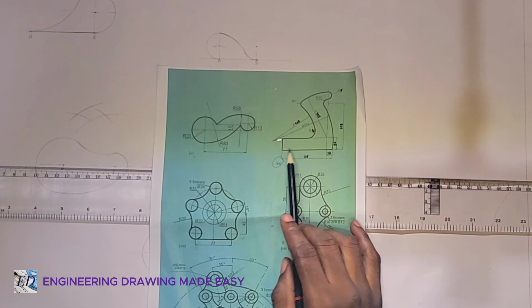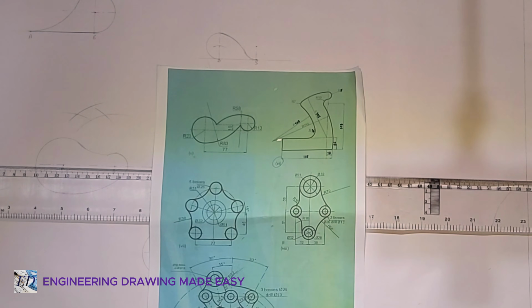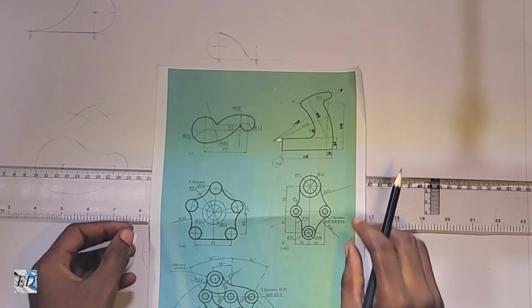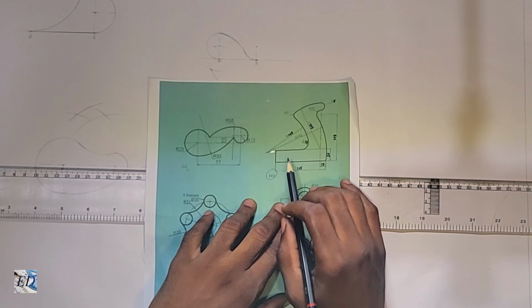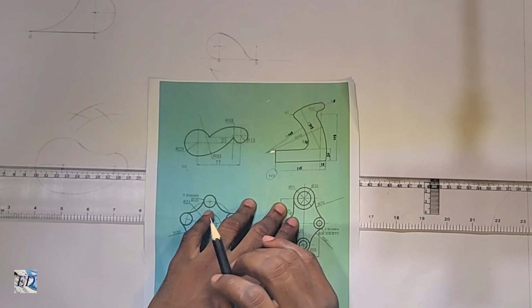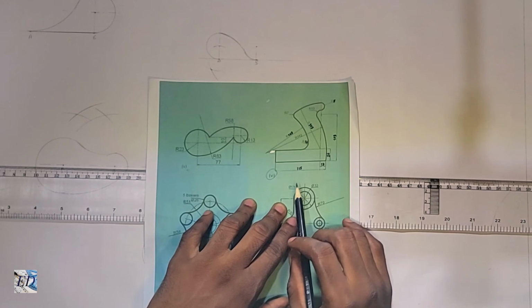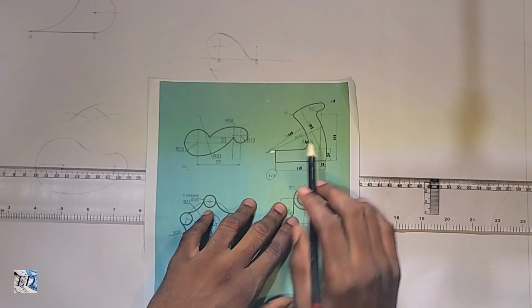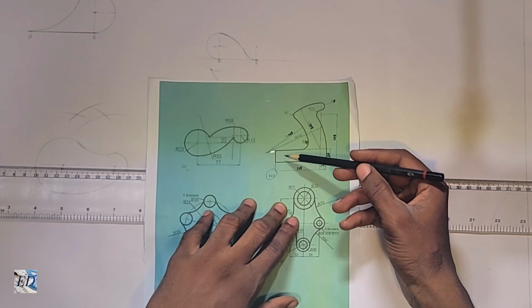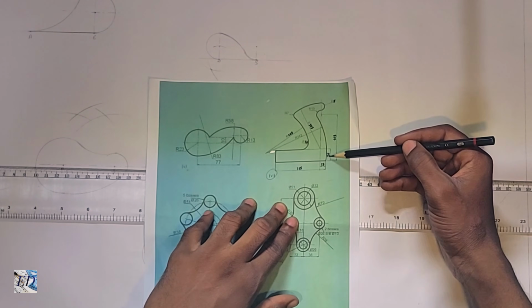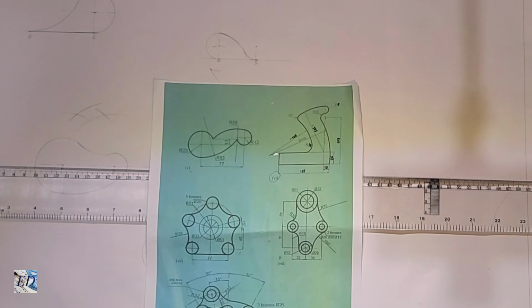So I'll start by drawing this line and the line parallel to it. From the dimension, this line has a length of 115 millimeters, and the line parallel to it is at a distance of 26 millimeters. So that's what I'll be drawing.